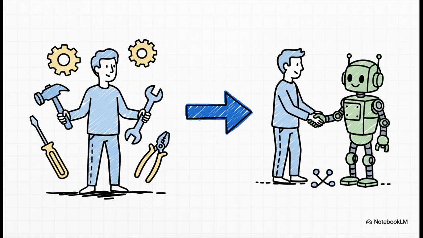And that right there is the promise. We are moving from a world where we just operate tools to a world where we actually collaborate with teammates. This isn't science fiction anymore. This is the era of the AI agent.